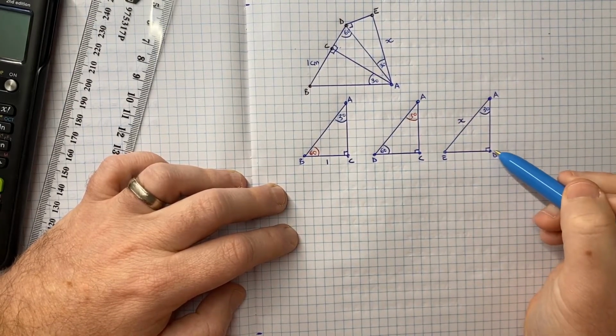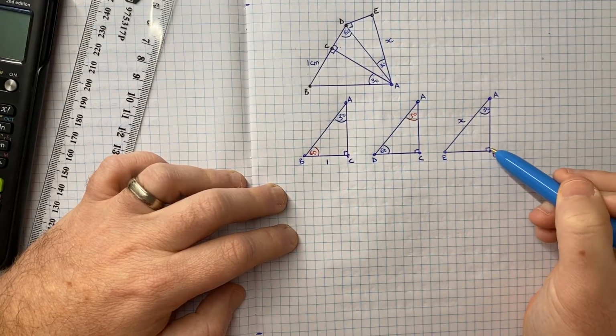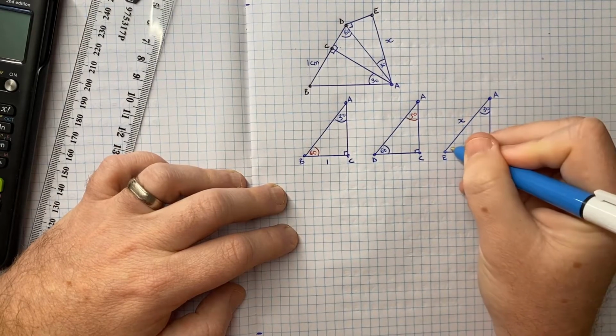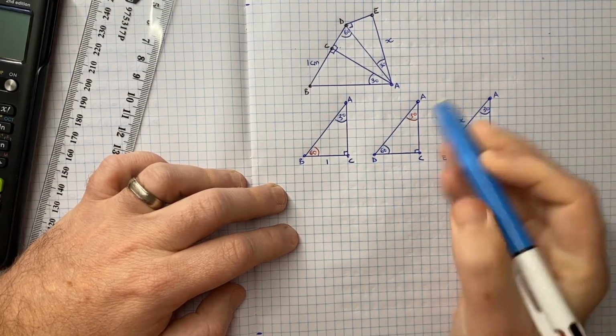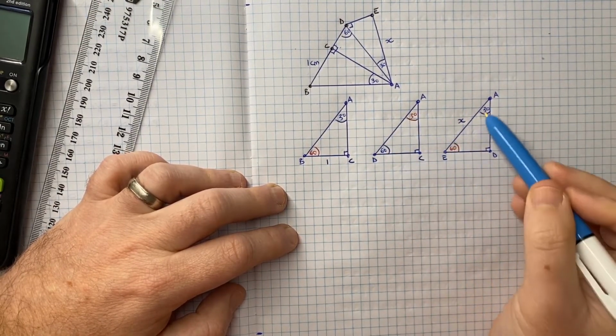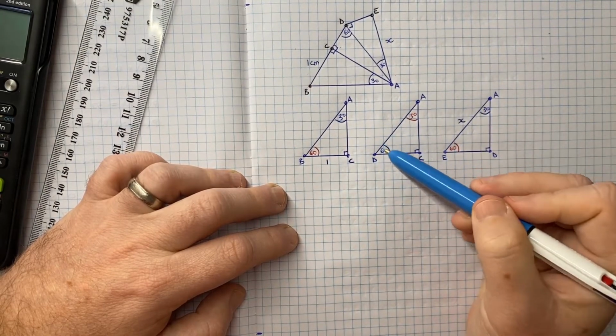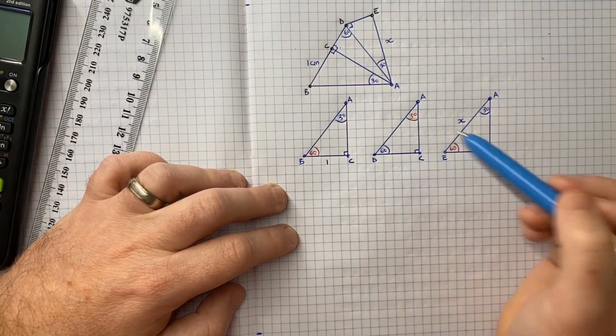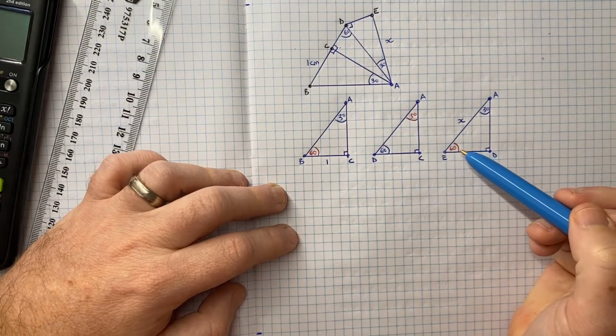And here we've got 90 and 30 again, so this must be 60. And notice all of these angles in these triangles are the same. So right away we can think, are they similar triangles? Are they congruent triangles? Let's have a look.